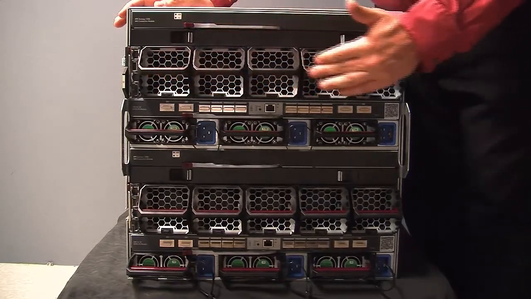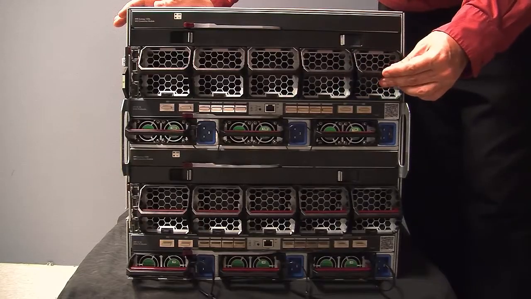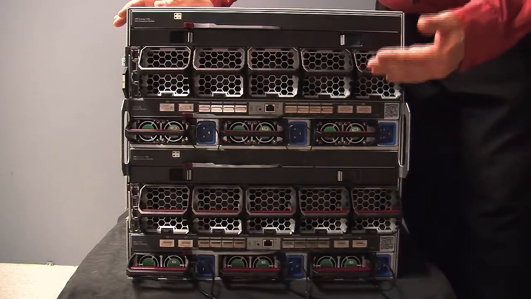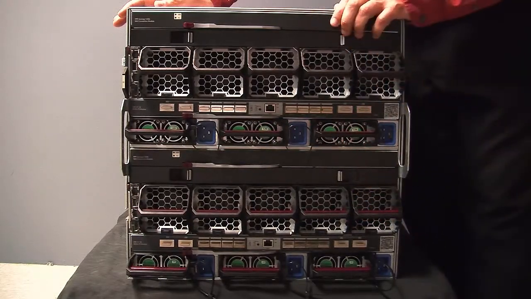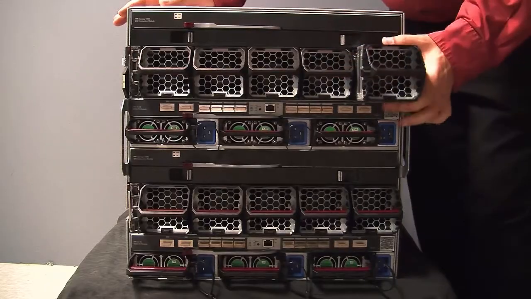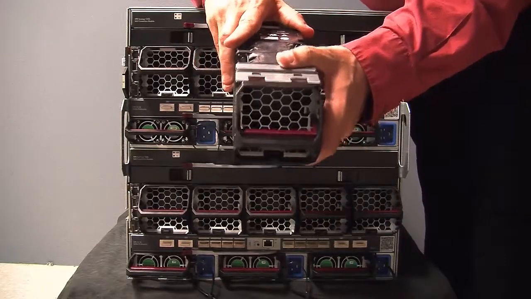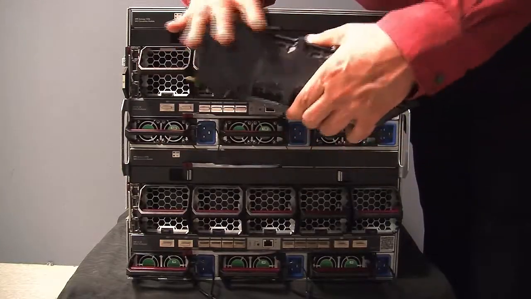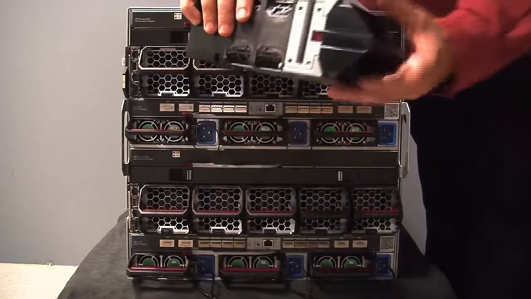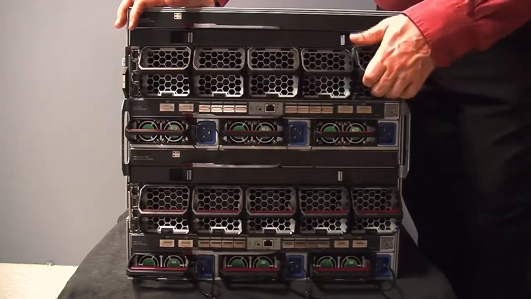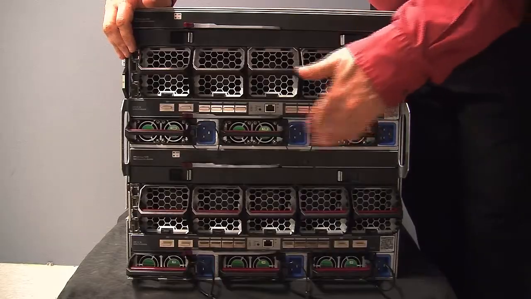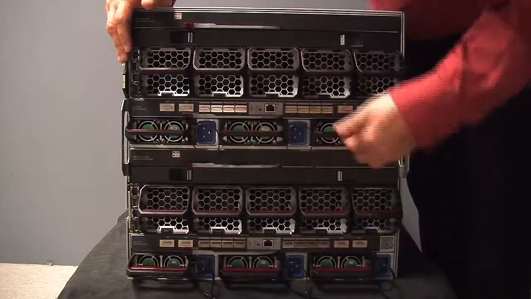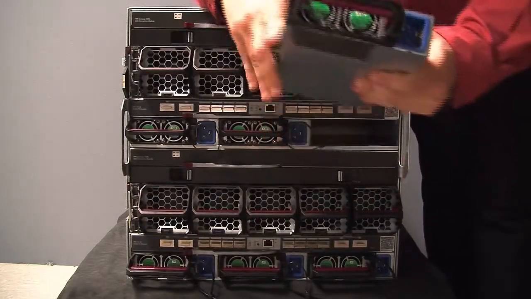Across the top here, you're going to see 5 fan modules. You'll see another 5 here. You can see a lot of symmetry between the top and the bottom, so I want you to pay attention to that. I'm going to pull out one of the fans. Take a look at it real quick. There's also 3 power supplies up top and another 3 down below. Again, the symmetry. I'm going to pull out this power supply here.